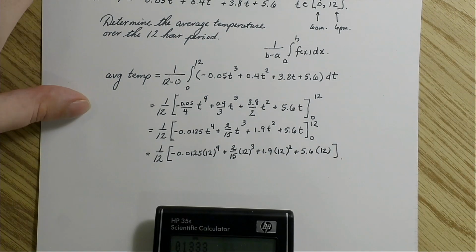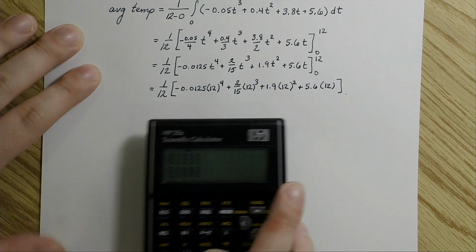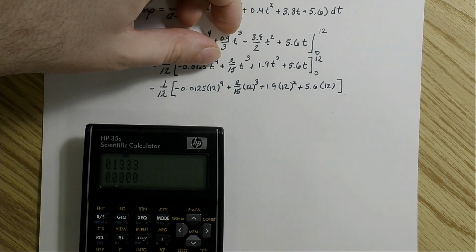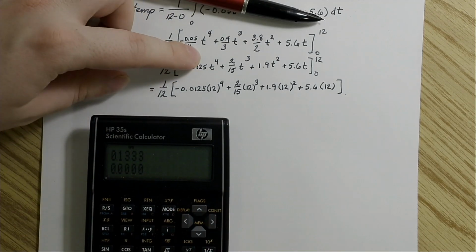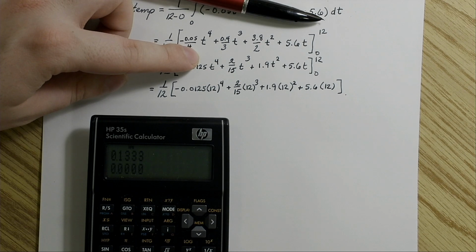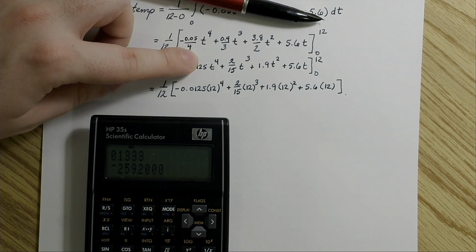Okay, and again, you could pull out a calculator because it suggests that. 0.0125 times 12 to the fourth, multiplied together, gives me negative 259.2.